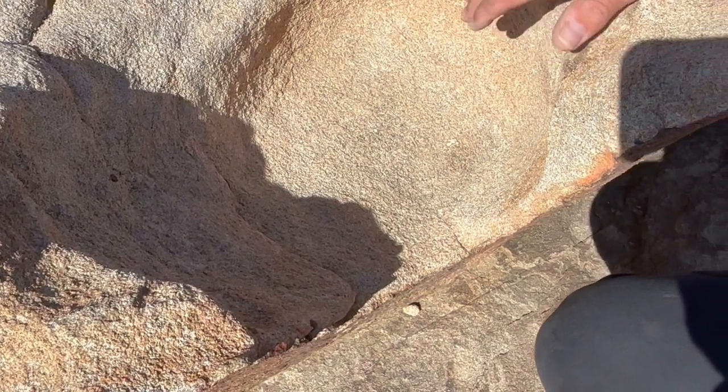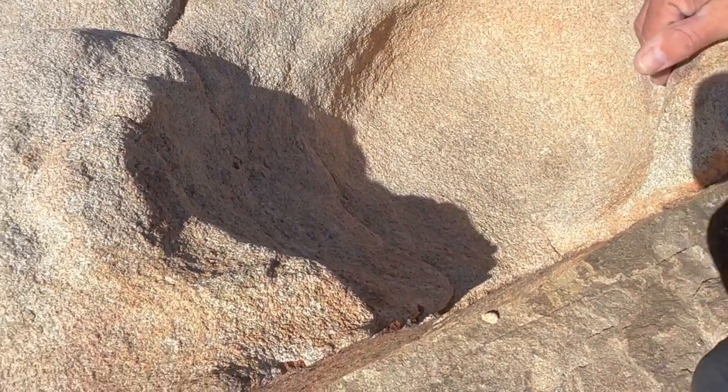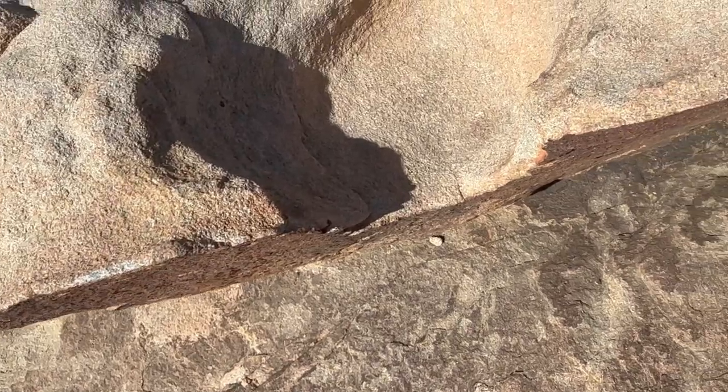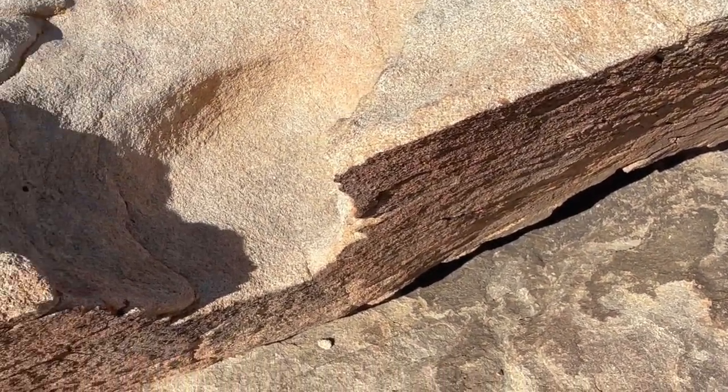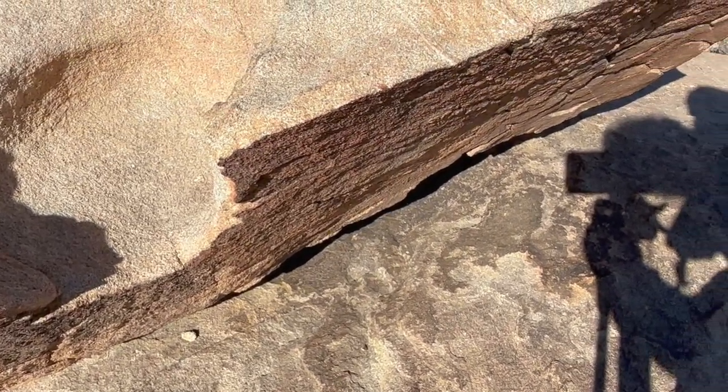How did you form? Don't say glaciers. Glaciers don't make the completely flat edge that this rock has. This is completely flat.